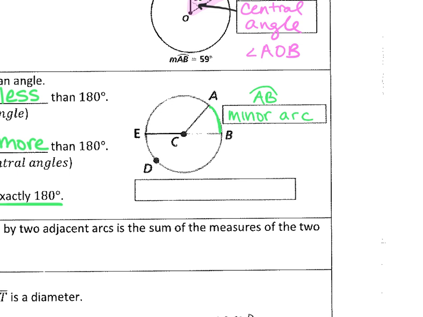But if we wanted to name a major arc, specifically the major arc that goes all the way around the circle this way, how would I name that major arc? Where does this major arc start? A. What point does it go through? E or D, true. And where does it end? At B. So either you could name it AEB or backwards BEA, or ADB or BDA. As long as the letter in the middle is actually in between it, that does tell me the correct direction to travel around that circle, so it's telling me the major arc.